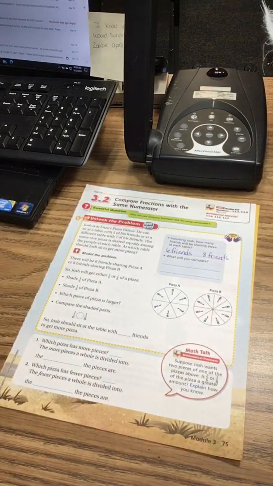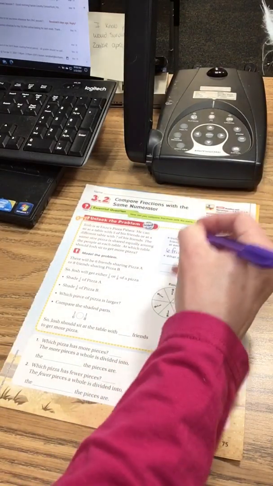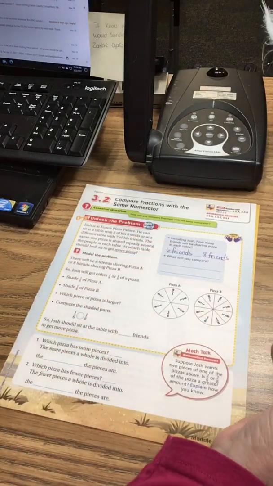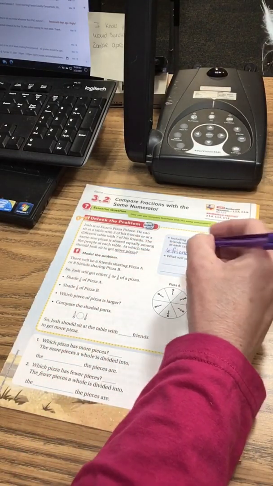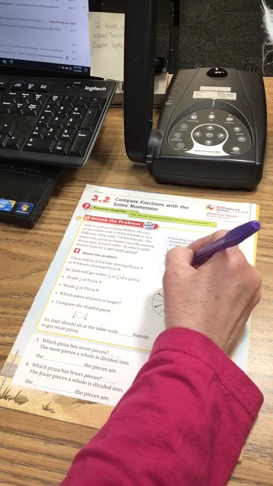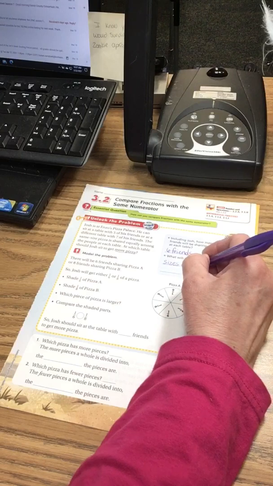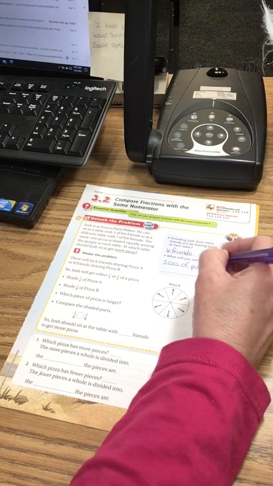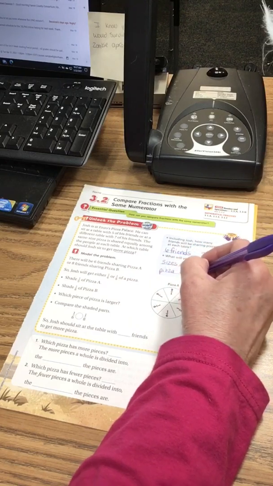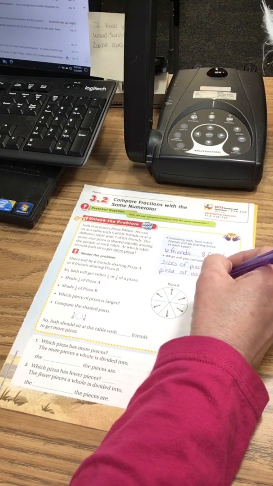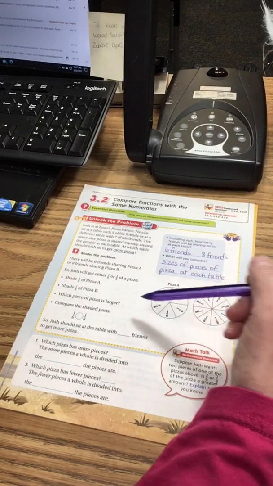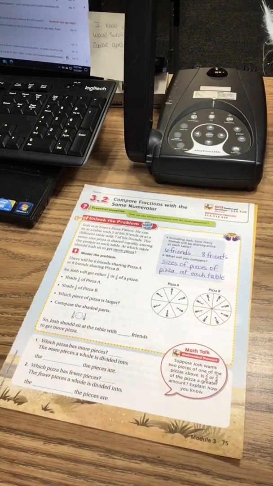And so what are we going to compare? Well, we're looking for what? At which table would Josh sit to get more pizza? So we're comparing the sizes of pieces of pizza at each table. Because remember, they're trying to figure out which one of those tables he would sit at to get the biggest piece.